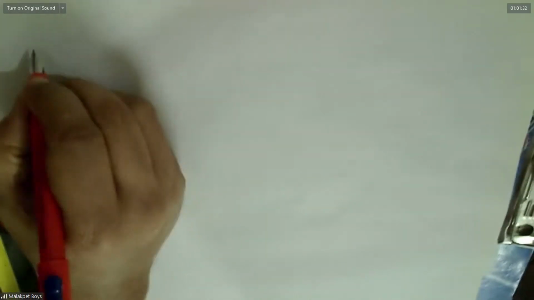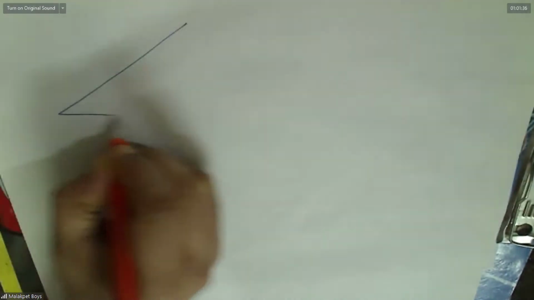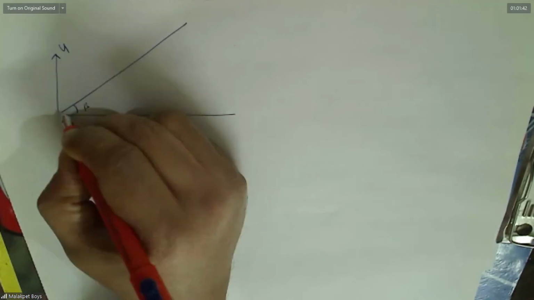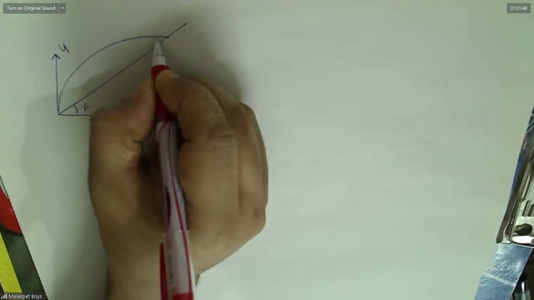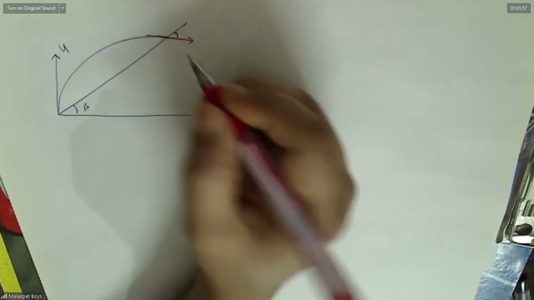Now you can see, at the point of projection, suppose they ask the velocity. You are projecting like this, it lands here. So this velocity is some v. Suppose this is some theta.